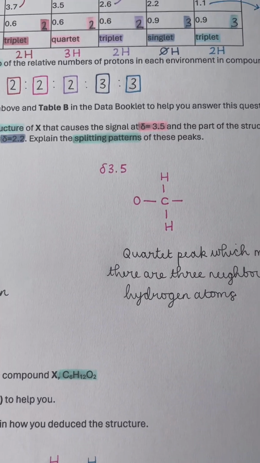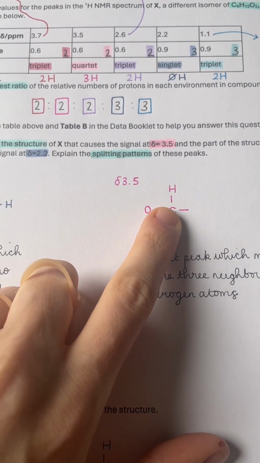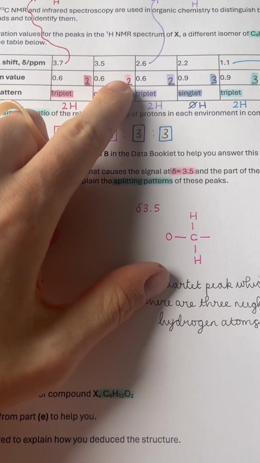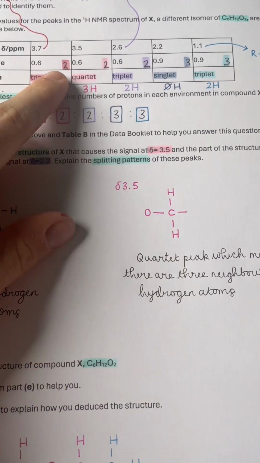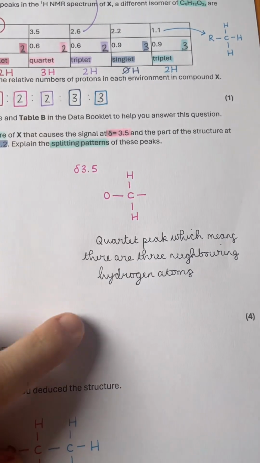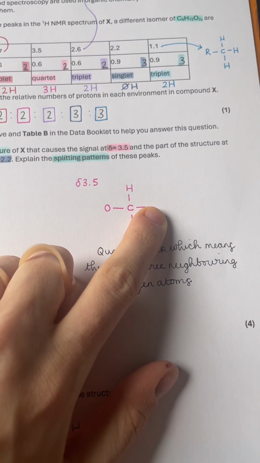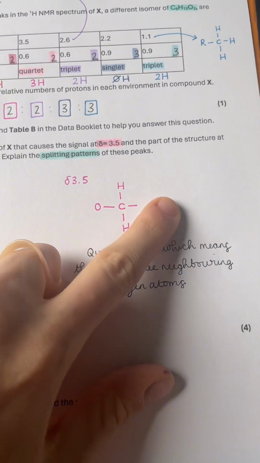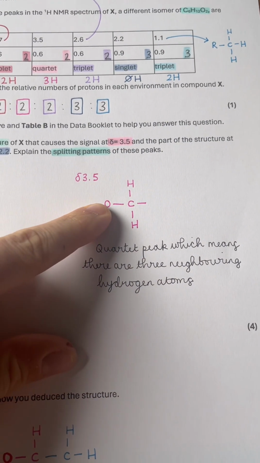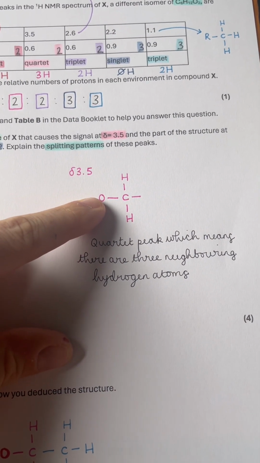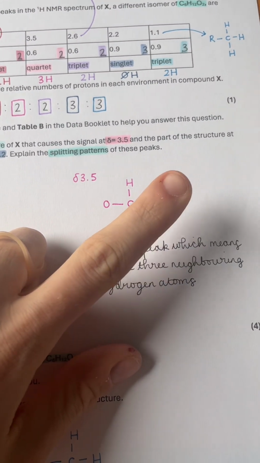And then for the peak at 3.5, doing exactly the same thing, we've got a carbon adjacent to a single bonded oxygen, and because there's 2 hydrogens in the environment, I've drawn 2 and then left that blank space there. Because it's a quartet, that tells me that there are 3 neighbouring hydrogen atoms, which means to the right of here we have to have a carbon that's bonded to 3 hydrogens. We can't have neighbouring hydrogens to the left because we've got a singly bonded oxygen. So that immediately tells me that there's going to need to be a CH3 here.